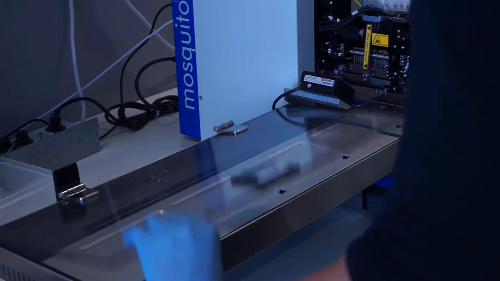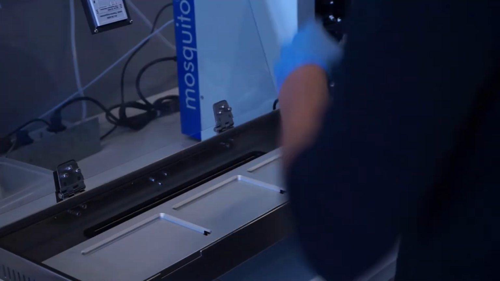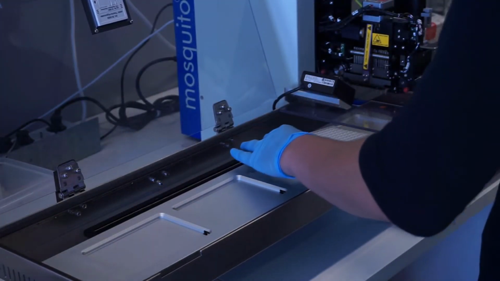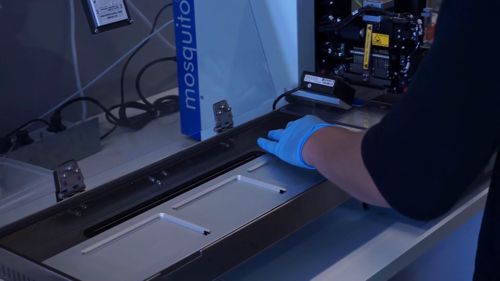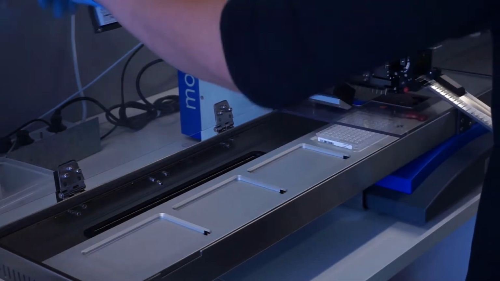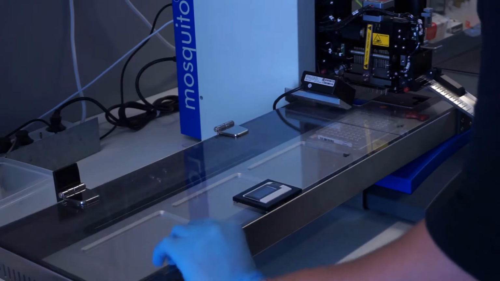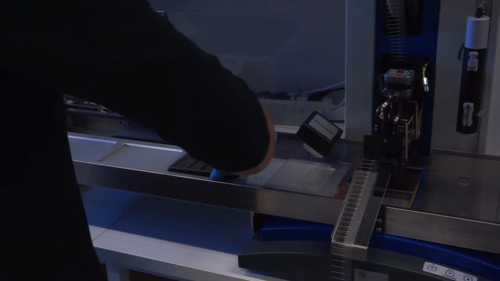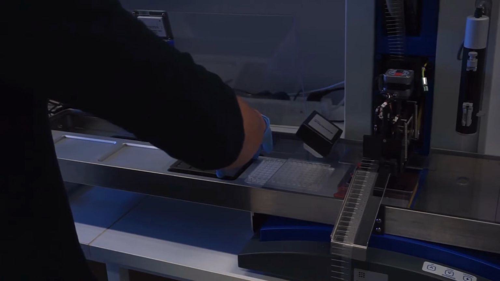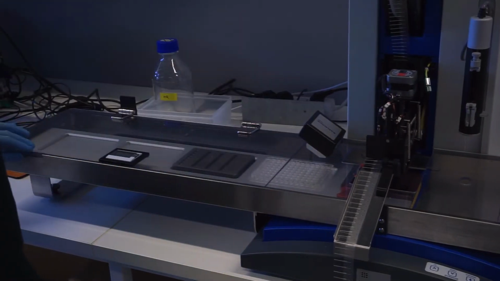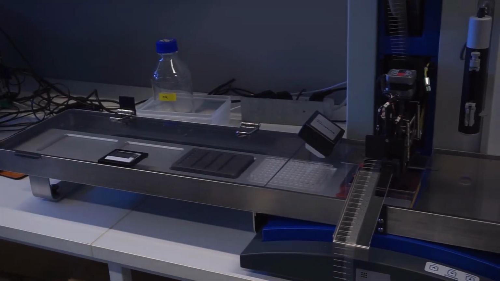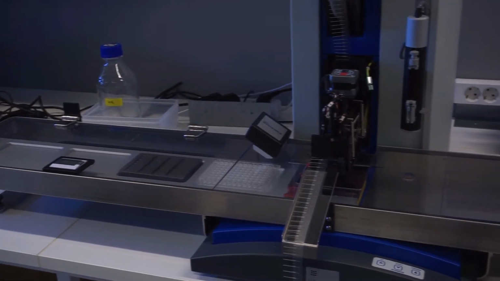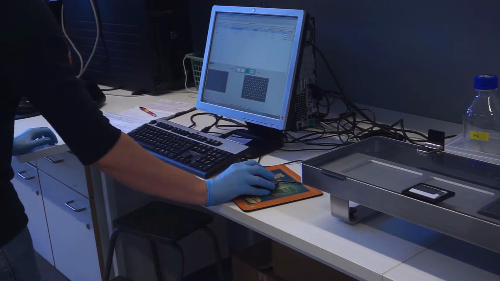Place the prepared screen in the rightmost position on the sample stage. Place the sample strip into the sample stage next to the prepared screen. Click Run to start the program.